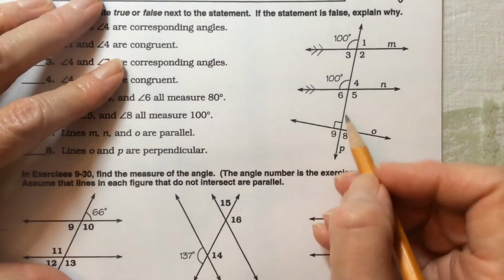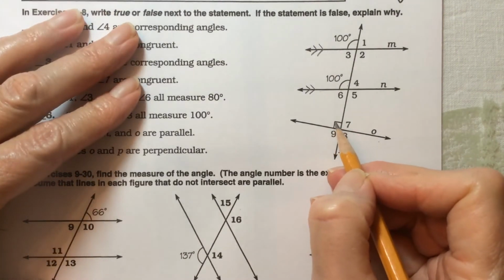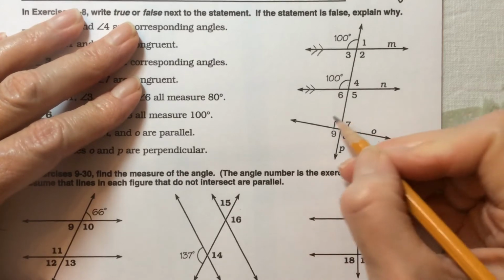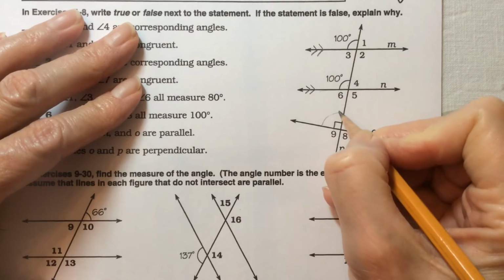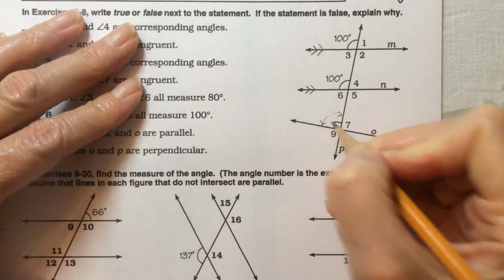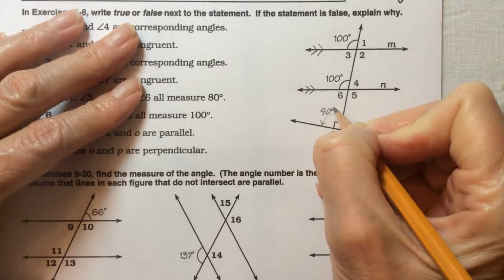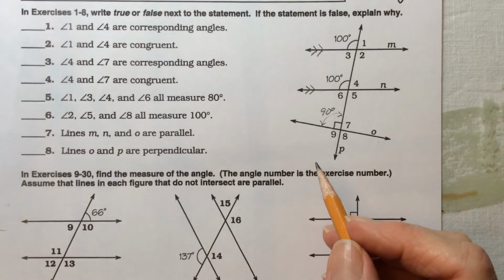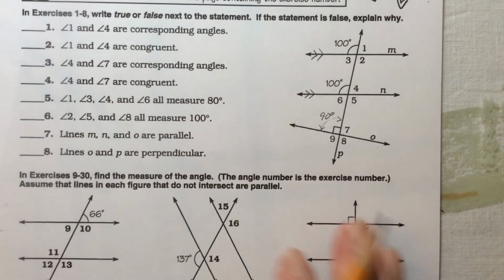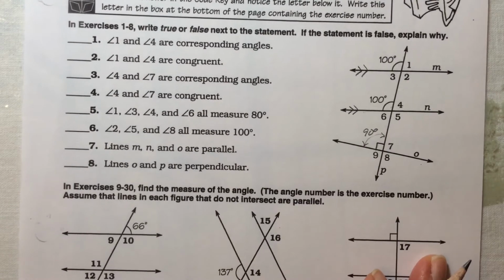All right. And then the other thing that we notice here is, here's that little square symbol that tells us that this angle right here is a 90-degree angle. So that would be a good thing to write in, just so we don't forget, that this particular angle is a 90-degree angle. Okay, so let's start looking at some of the questions that we have on the puzzle.